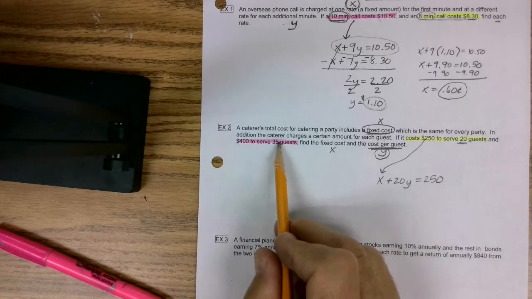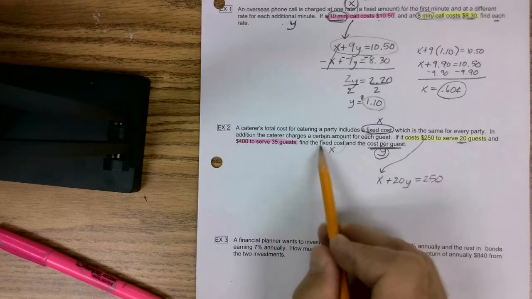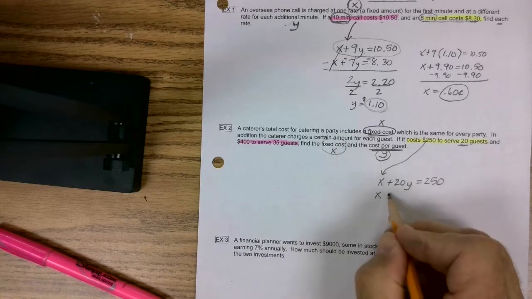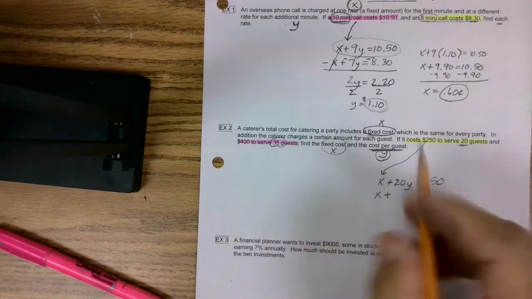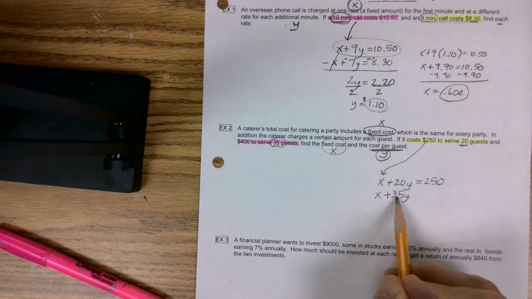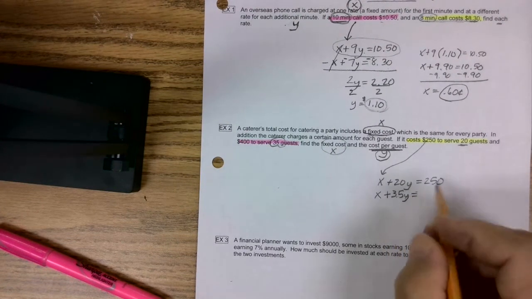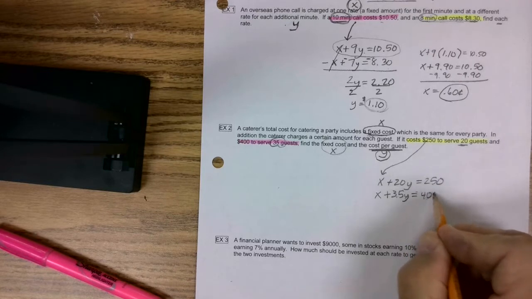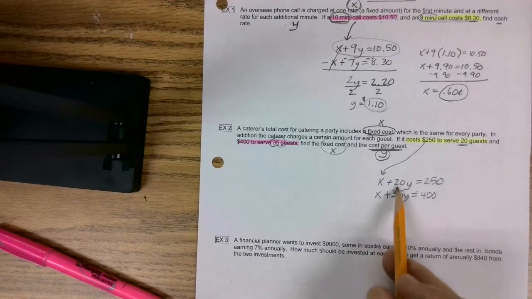Now this pink situation, the company shows up. They charge you the fixed rate. This time you have 35 guests. So they get charged the rate per guest. And that's $400. Again, got a pretty simple little equation to solve here.